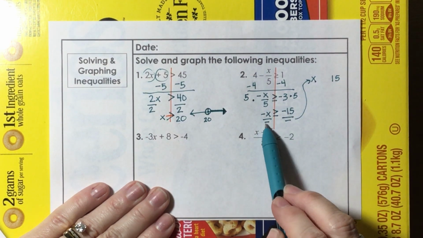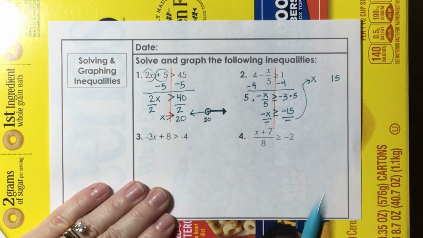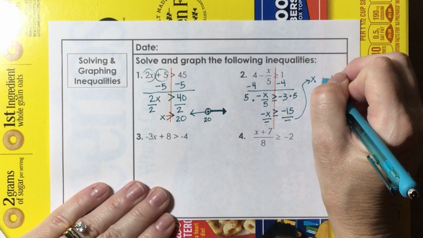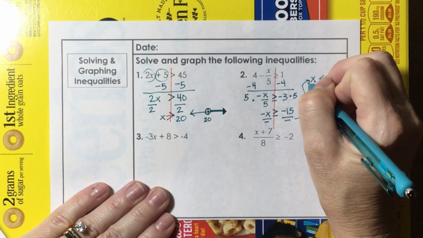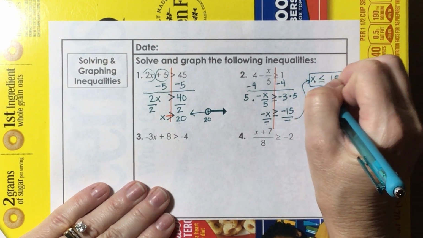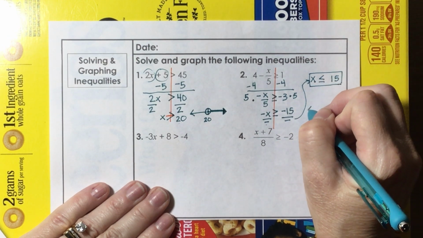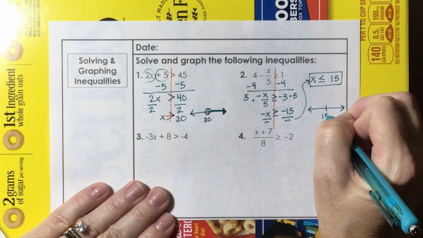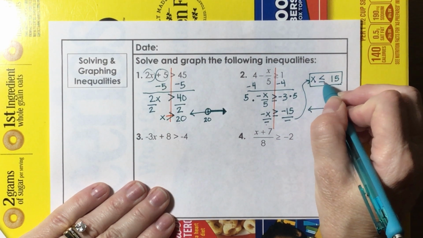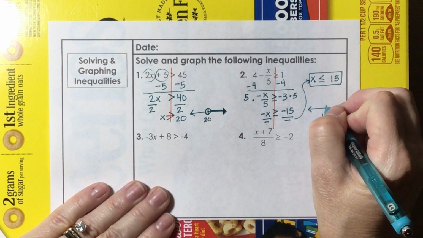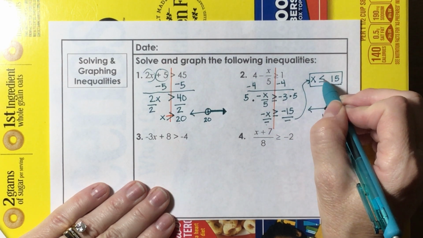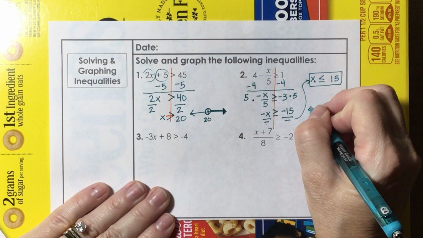But whenever you multiply or divide by a negative number, so this is our big thing today, what happens is we have to switch the sign. So it was greater than, now it's going to be less than or equal to, and that will be our final answer. So when we go ahead and graph that, once again, we just need to have the 15. It's going to include the 15 because we have the equal sign, so we're going to color in our circle to say that it's included, and it looks like we have the end cap here pointing to the left.